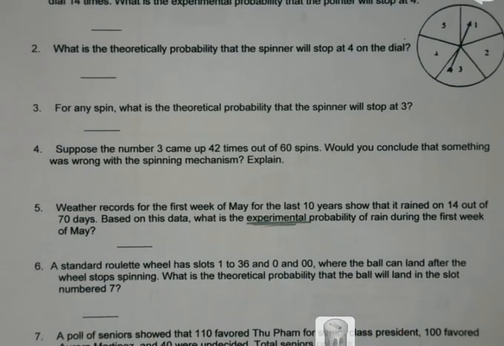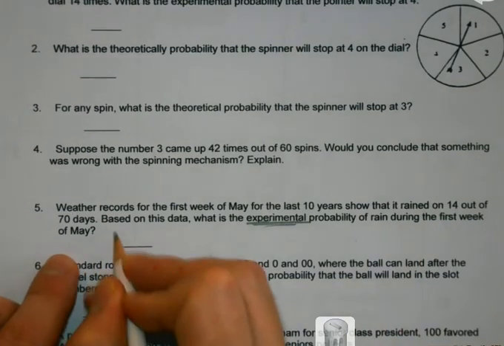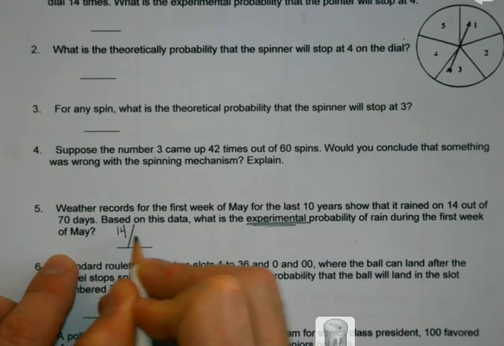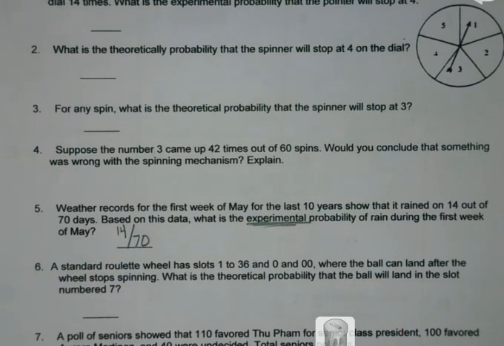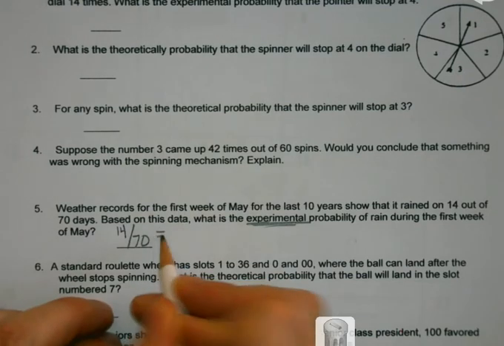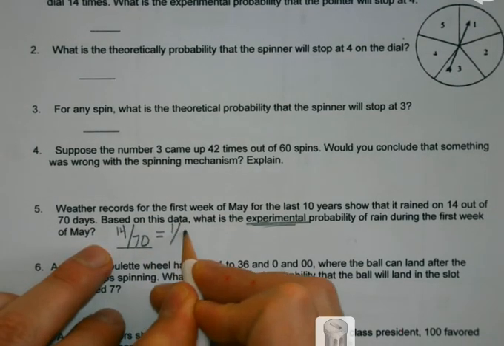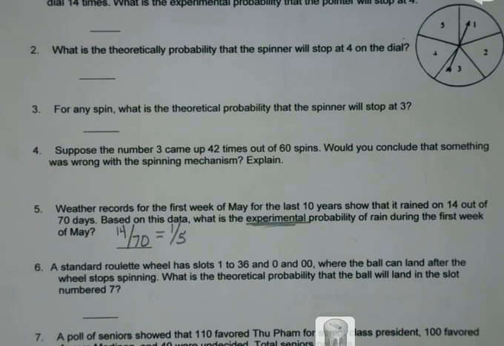I actually looked at what actually happened of rain during the first week of May. Well, on 14 out of the possible 70 days, it had rained. That would be the experimental. Then I'd reduce that, and I'd see that there's about a 1 in 5 chance, going by the experiment, that this would occur.